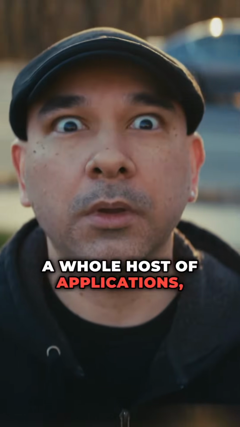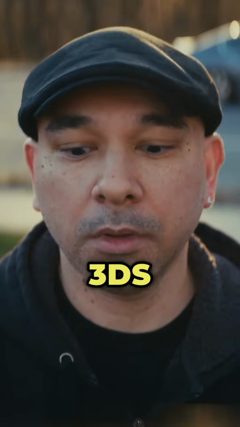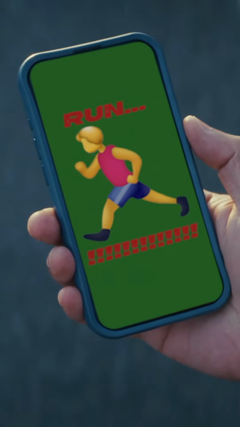This is how I blew up this building with VFX, using a whole host of applications including Nuke, After Effects, Blender, 3ds Max, TyFlow, Phoenix FD, and V-Ray. Let's do it.